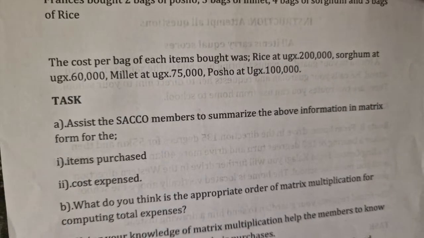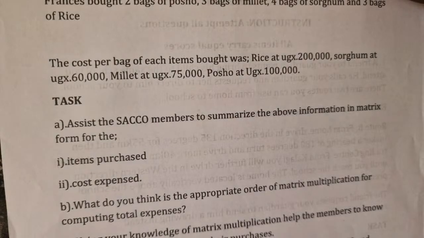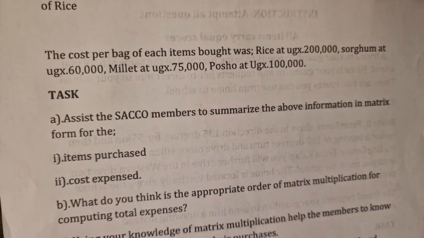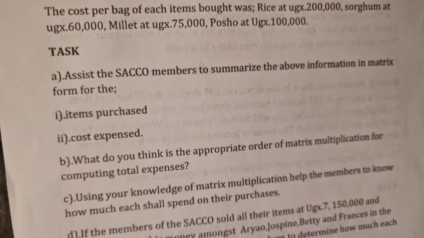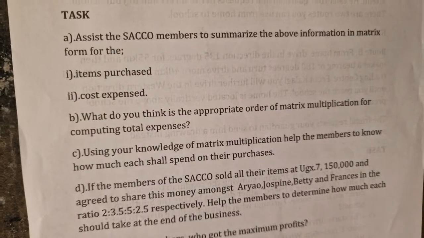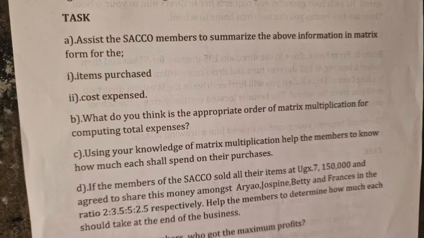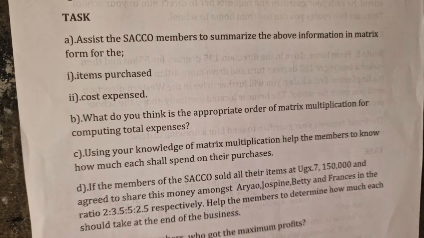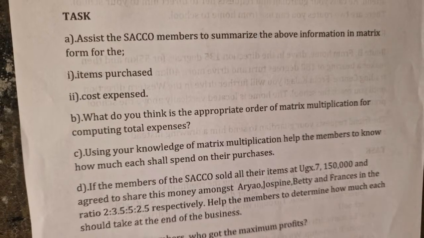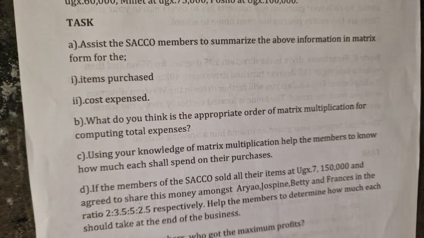Then the task that we have, part A, assist the circle members to summarize the information in matrix form for the items purchased and cost expensed. Then part B, what do you think is the appropriate order of matrix multiplication for computing total expenses? Then, using your knowledge of matrix multiplication, help the members to know how much each shall spend on their purchases.